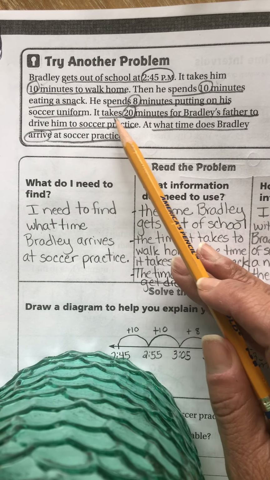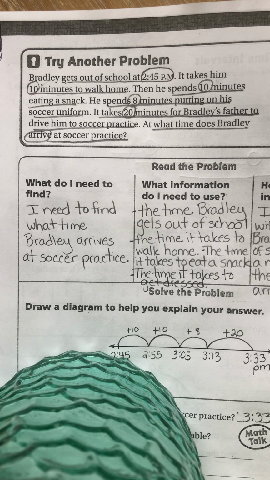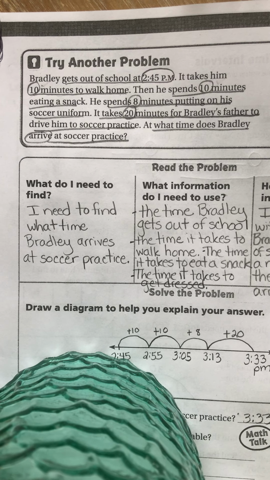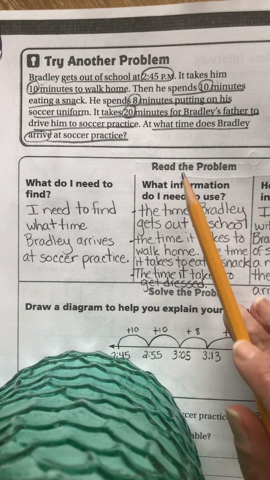At what time does Bradley arrive at soccer practice? Now, there's a lot of writing on here, and I know you're going to have to pause the video to make sure you get all of this in. So we read the problem. We circled and underlined important information.